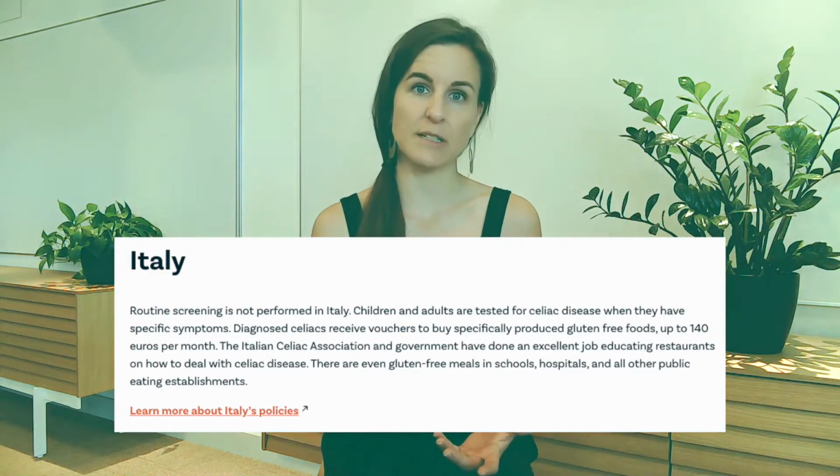An interesting fact about that is if somebody gets diagnosed with celiac disease in Italy, the government actually helps to cover some of their gluten-free products. And I've heard that the gluten-free products in Italy are really, really good. So if you ever travel there, report back and let us know how they taste. I'm really curious. So anyway, let's go back over into the gluten side of things.